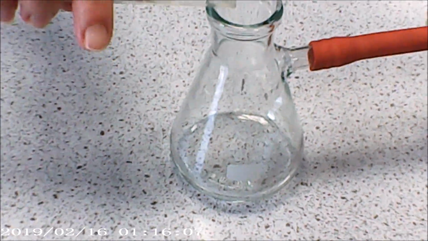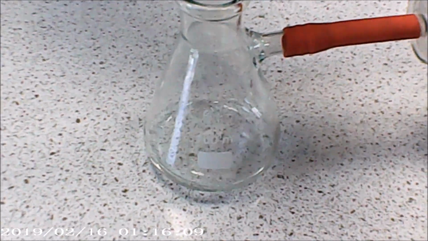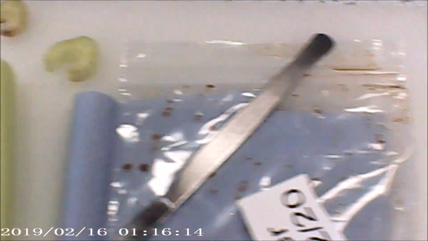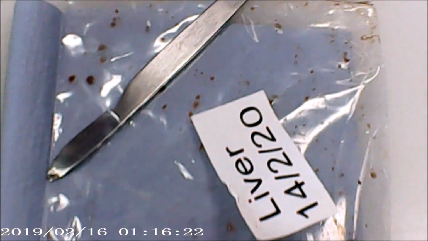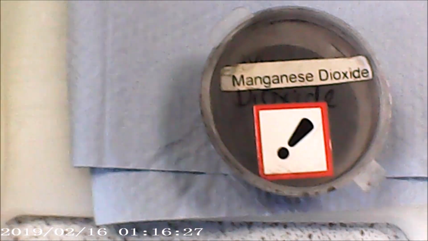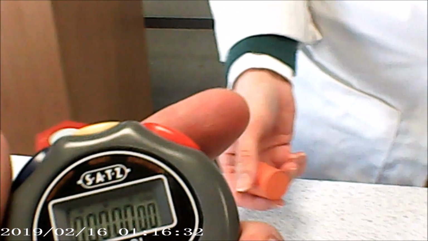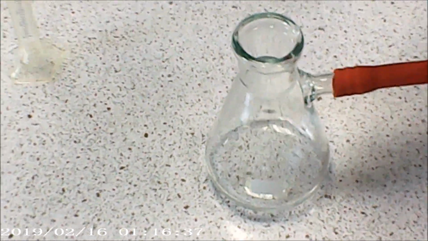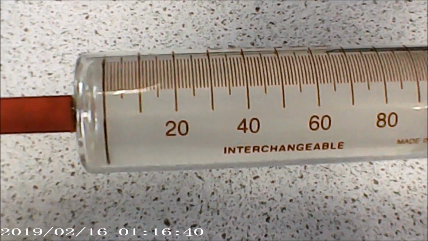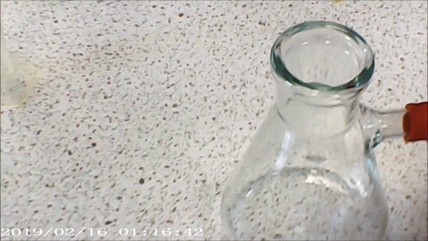Okay, so it's called a conical flask because it has a conical shape to it. Very exciting. Now, the first of our 3 catalysts, 2 of which contain enzymes, is going to be celery, and then we're going to do liver, and then we're going to do manganese dioxide. So I've got the stopwatch here. Miss Donaldson in a second will put the celery in, and then we will time how long it takes to make 50 milliliters. So whenever you're ready, miss.